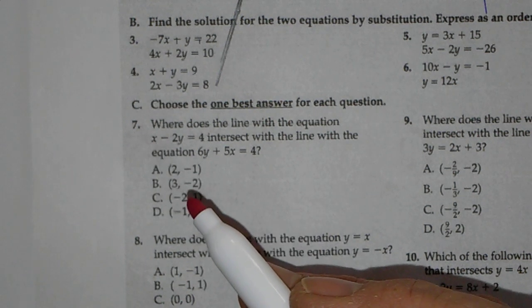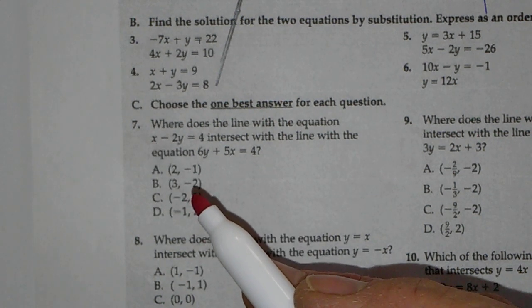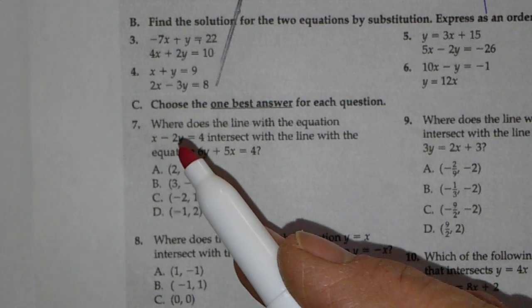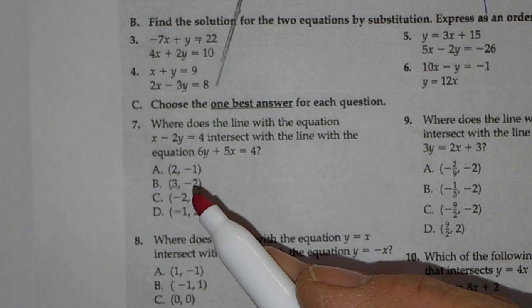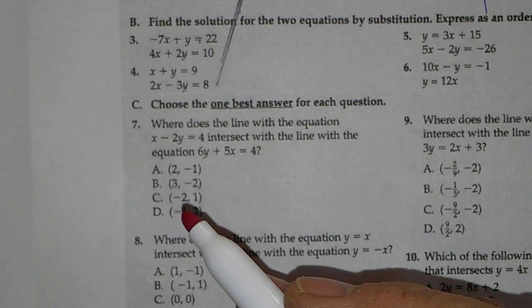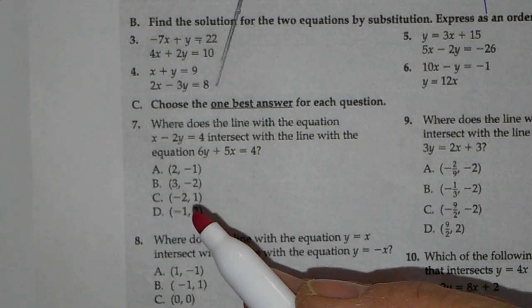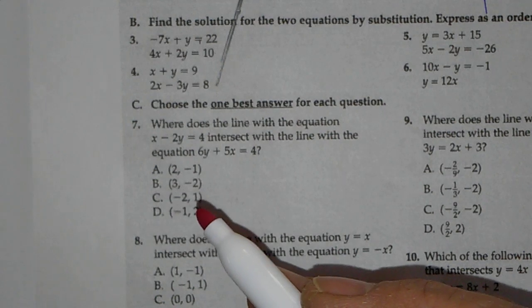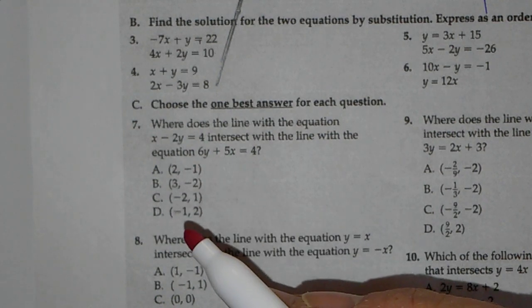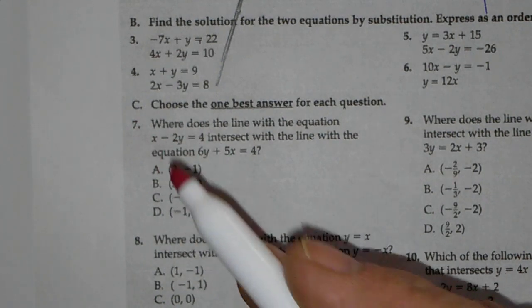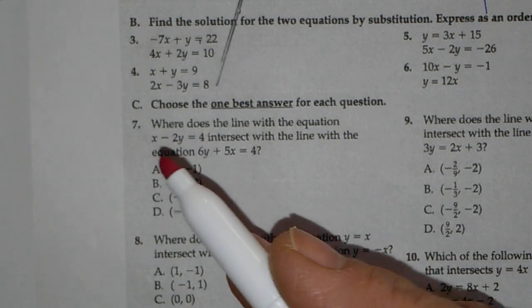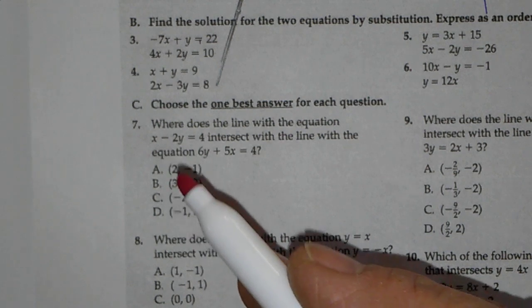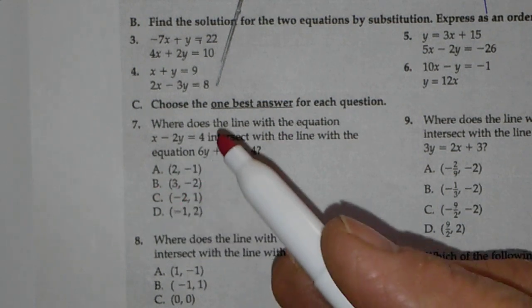3, and it's minus 2 times minus 2 is plus 4. 3 plus 4 is 7. That one doesn't work. No, not 4. Let's try negative 2. Negative 2 minus 2 is negative 4. Doesn't work. And then negative 1. Negative 1 minus 4 is negative 5. A was the only one that worked. Had to be A.